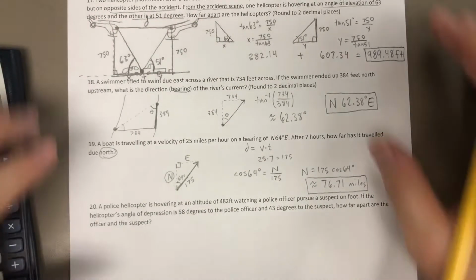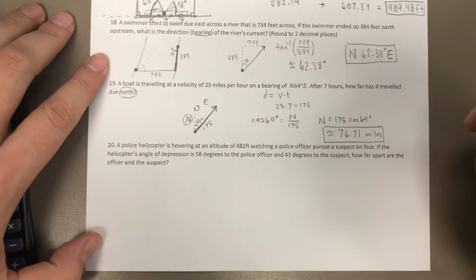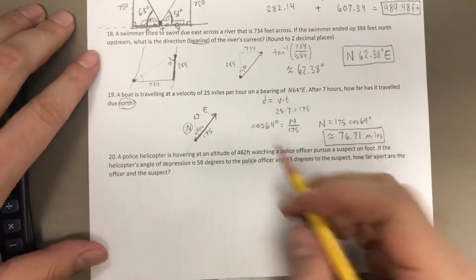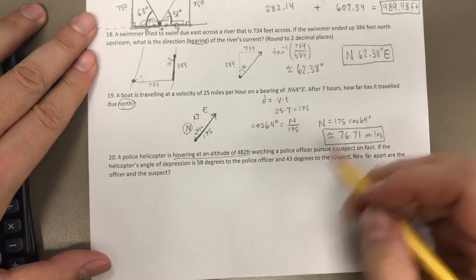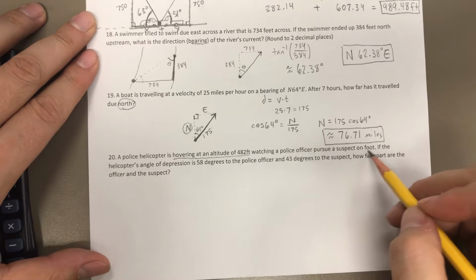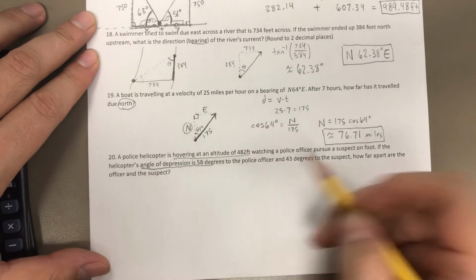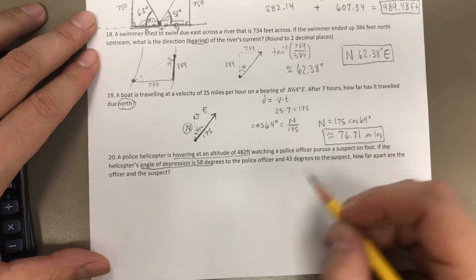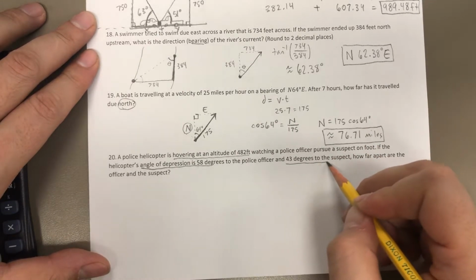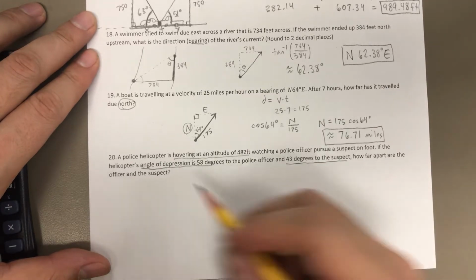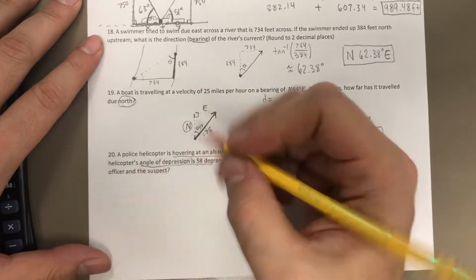We have one last problem to work on, so one last word problem. A police helicopter is hovering at an altitude of 482 feet, so it's hovering, that means it's just straight up in the air, 482 feet, watching a police officer pursue a suspect on foot. If the helicopter's angle of depression is 58 degrees, so that's different from angle of elevation, and we'll talk about that in a second, to the police officer, and a 43-degree angle of depression to the suspect, how far apart are the officer and the suspect? So here's how the diagram works out.